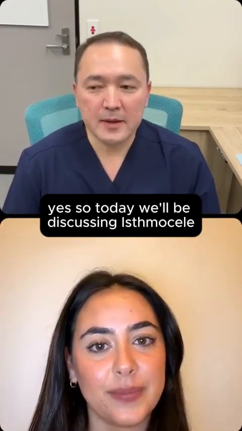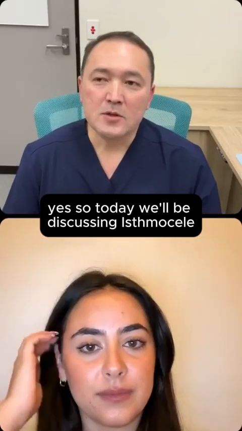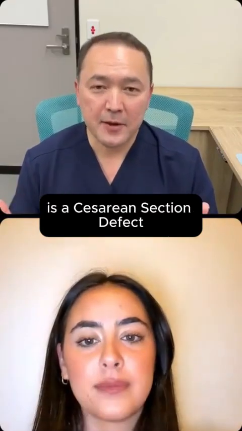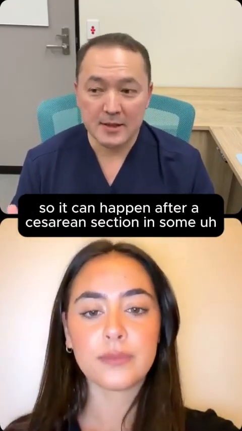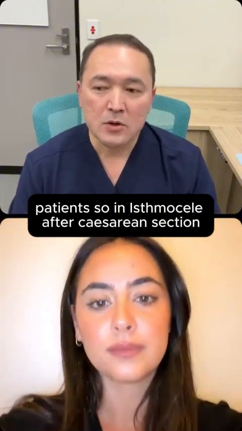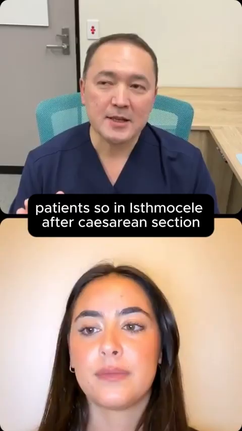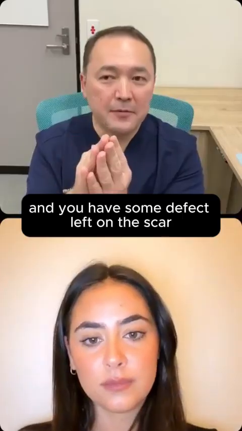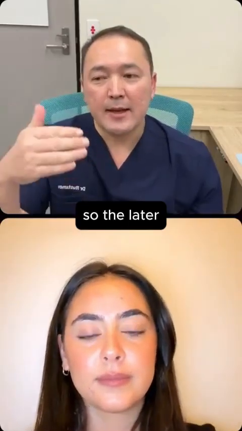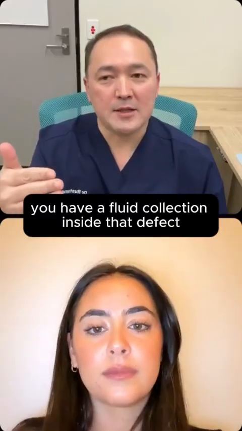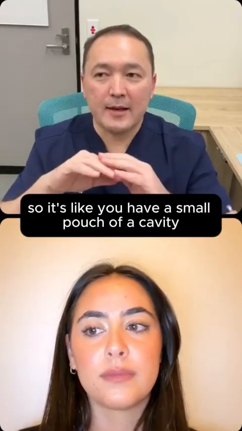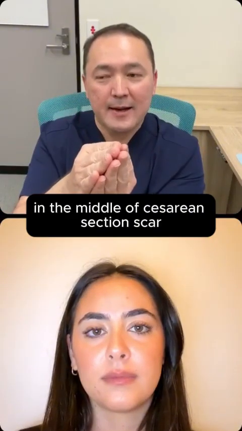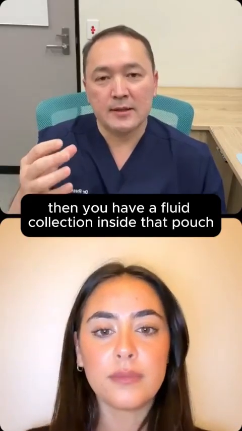Yes, so today we'll be discussing Isthmocele. Isthmocele, which has another name, is a cesarean section defect. It can happen after cesarean section in some patients. After cesarean section, the scar doesn't get closed fully. Partially it gets closed, and you have some defect left on the scar. Later you have a fluid collection inside that defect. It's like a small pouch of a cavity in the middle of the cesarean section scar, with a fluid collection inside that pouch.